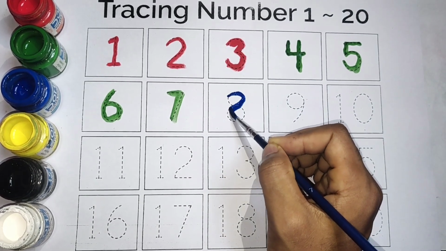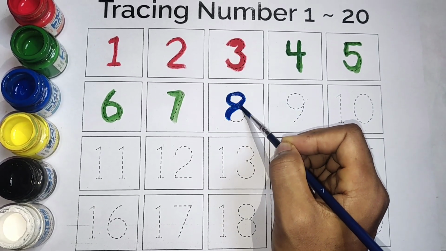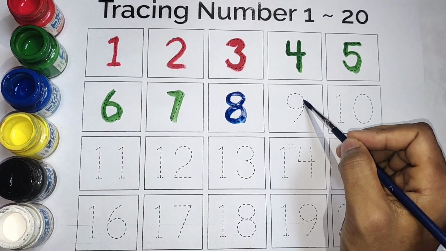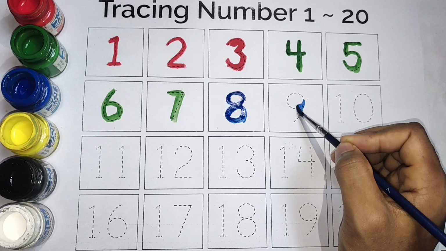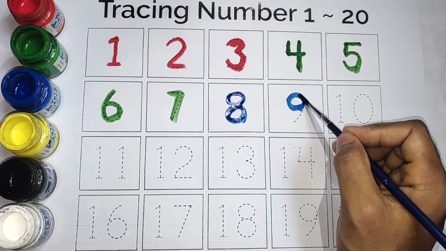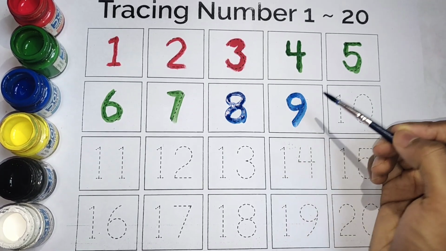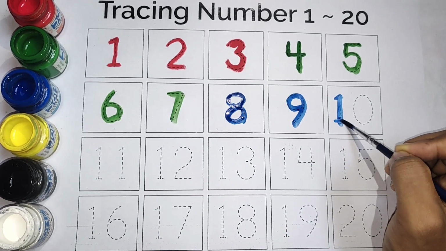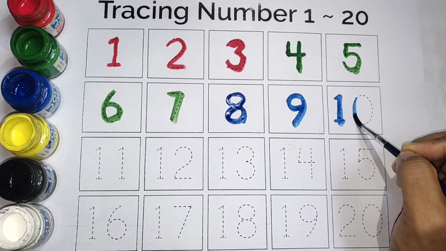Now we draw 8, E-I-G-H-T, 8. 9. Now we draw 9. The next one is 10, T-E-N, 10.